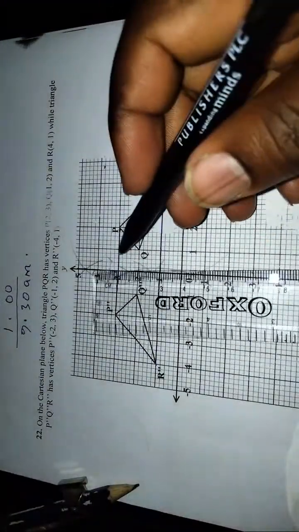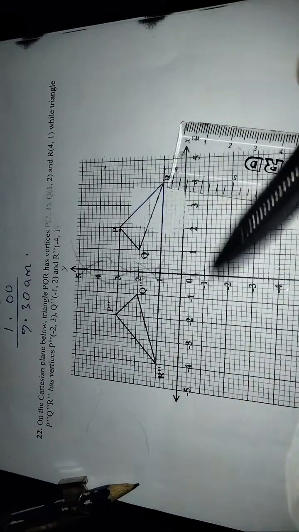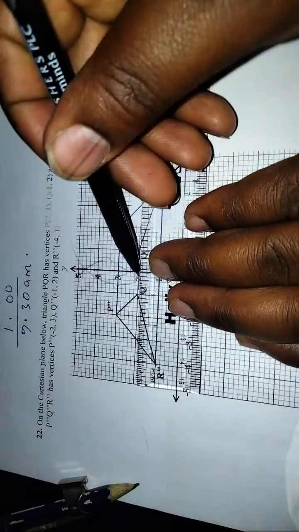I draw again the bisector, and it is confirming to be the same bisector as for P and P prime. When I do the same for Q and Q prime, I bisect the line joining them, and it confirms again that we are getting just the same bisector, and that tells us that this is a reflection.